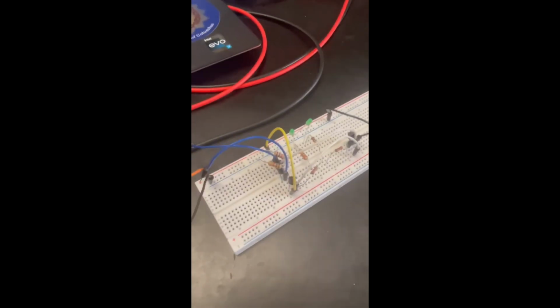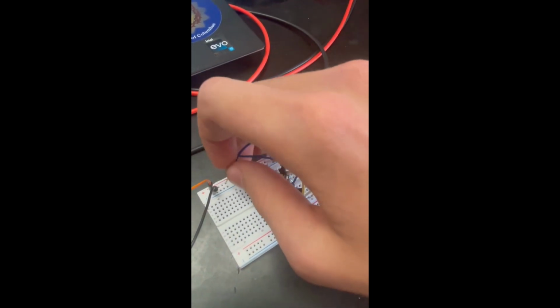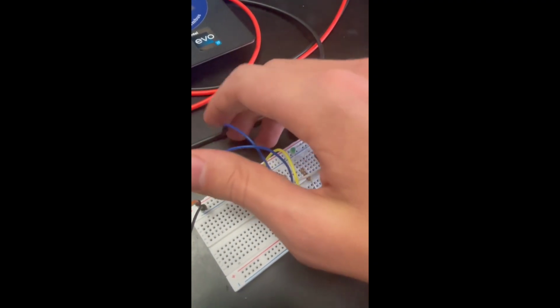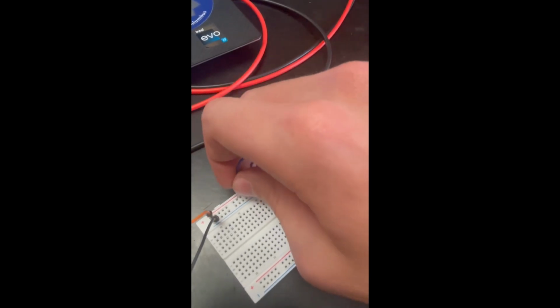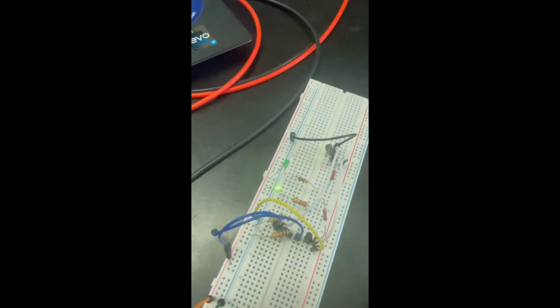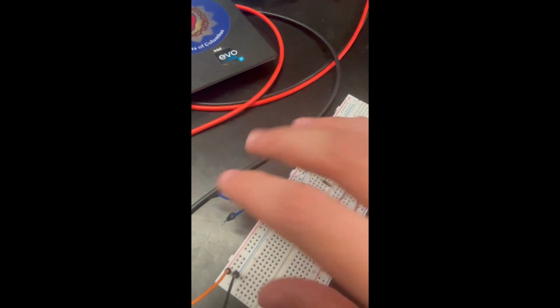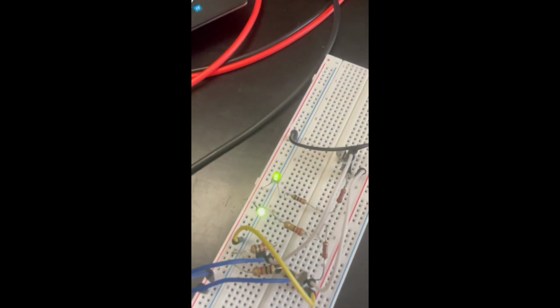So this is on. So this is 0, 0. Now we're doing 0, 1. You can see our OR LED is turned on. Now we'll do 1, 0. And you can see our OR LED is on again. And now we're going to do 1, 1. And you can see both the OR and AND LEDs are on.